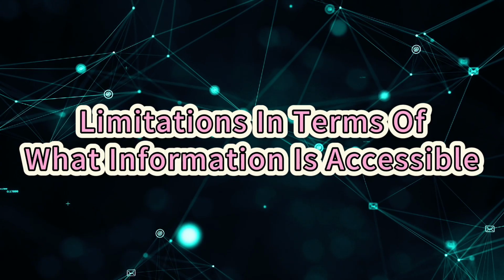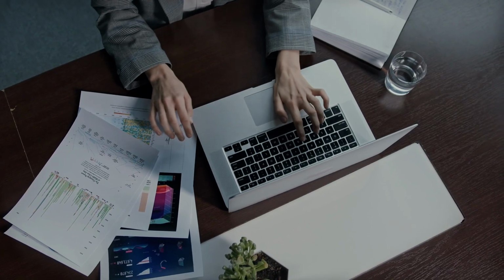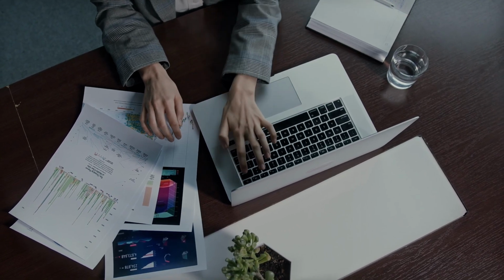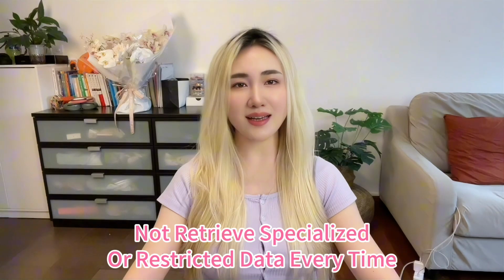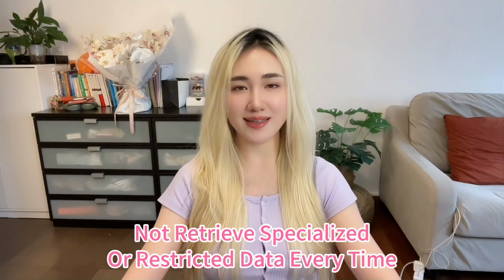Finally, there are some limitations in terms of what information is accessible. Certain details might not be available due to restrictions on specific websites or content types. This means that while the search function covers a broad range of topics, it may not retrieve specialized or restricted data every time.